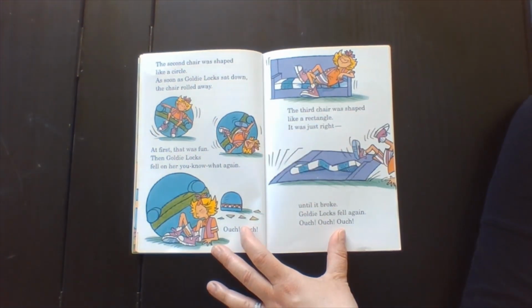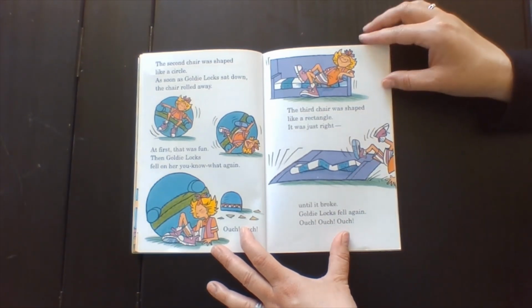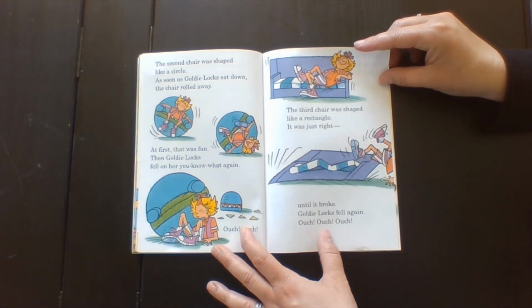The second chair was shaped like a circle, and as soon as Goldilocks sat down, the chair rolled away. At first that was fun. Then Goldilocks fell on her you-know-what again. The third chair was shaped like a rectangle. It was just right until it broke. Goldilocks fell again. Ouch, ouch, ouch.